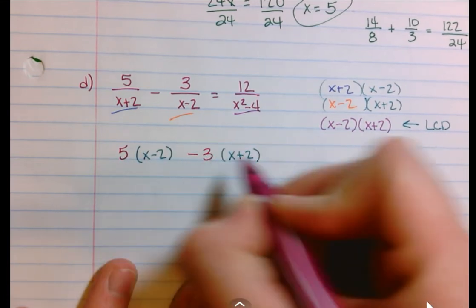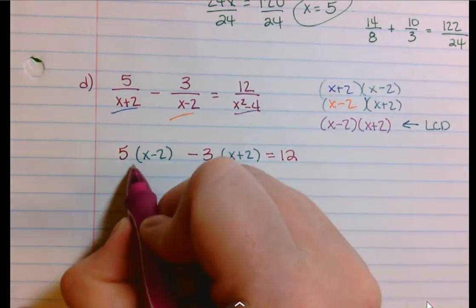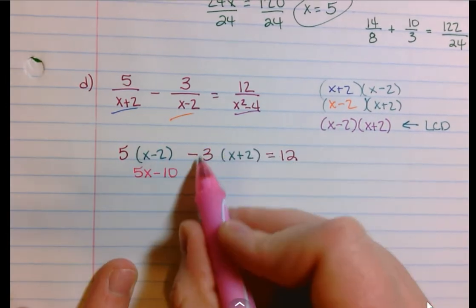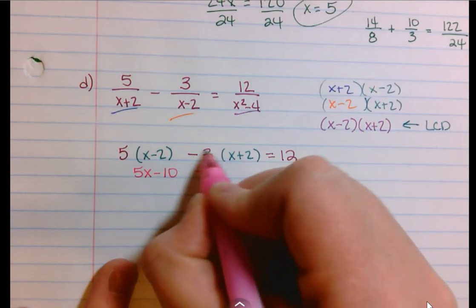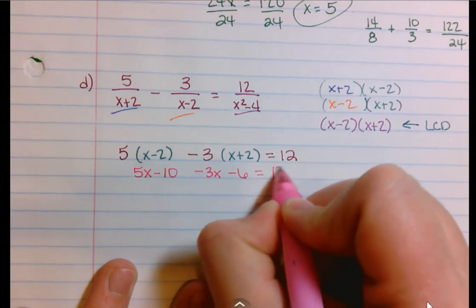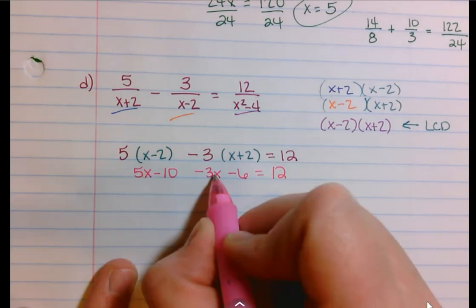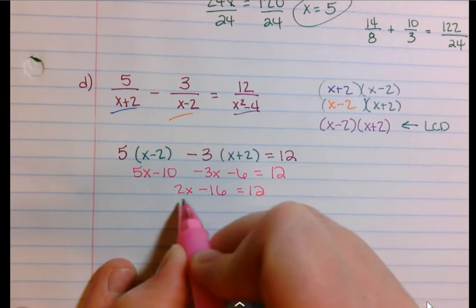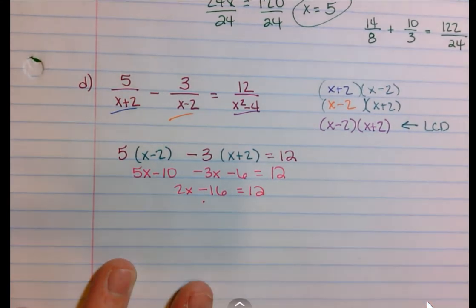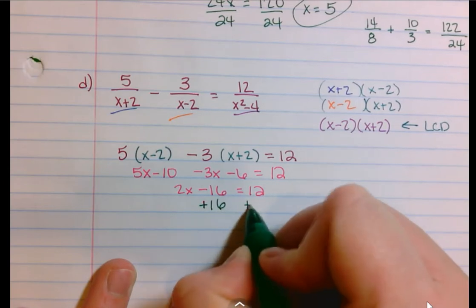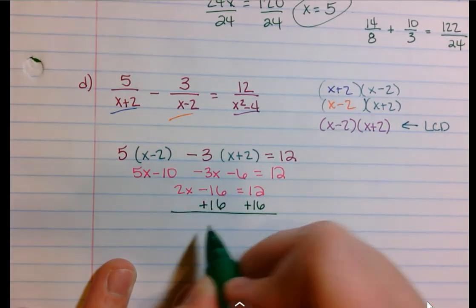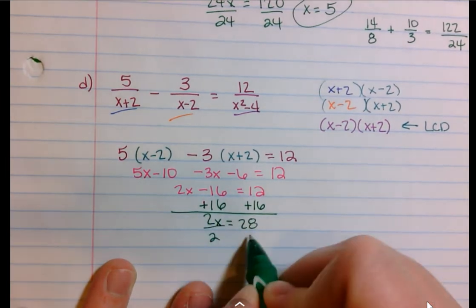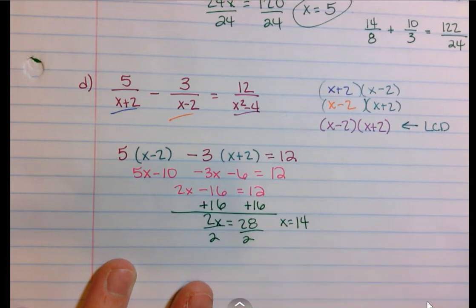5 minus 3 equals 12. So distributing through, 5x minus 10, negative 3 times x is a negative 3x, negative 3 times 2 is a negative 6, equals 12. 5x minus 3x is 2x, negative 10 minus 6 is minus 16, equals 12. Plus 16, 2x equals 28, divided by 2, x equals 14.